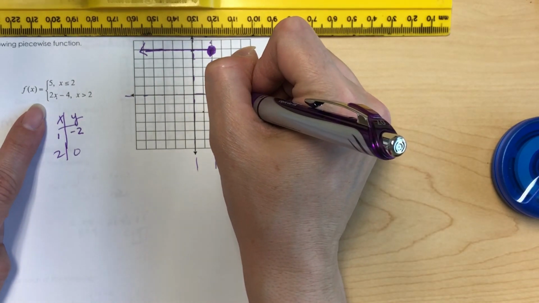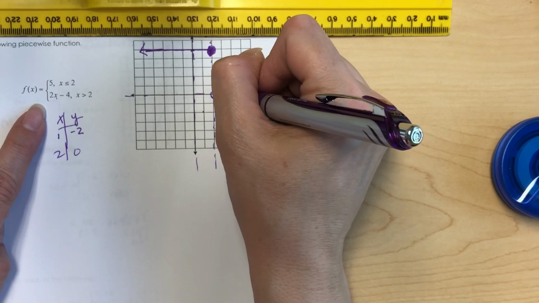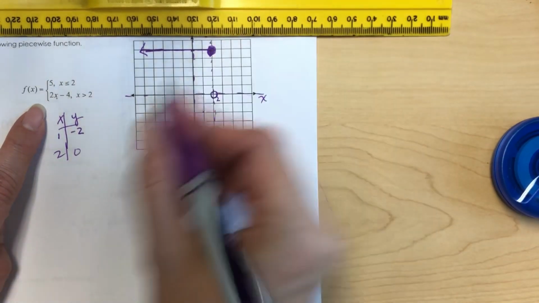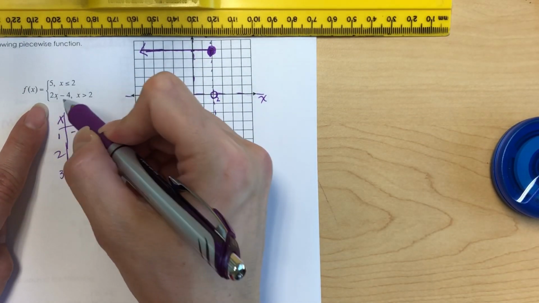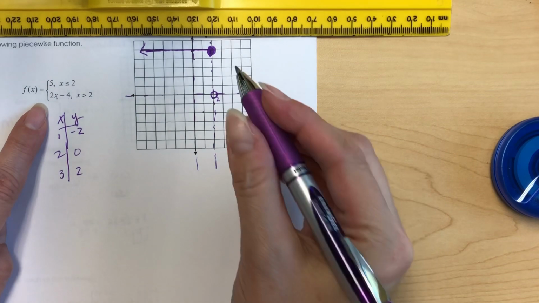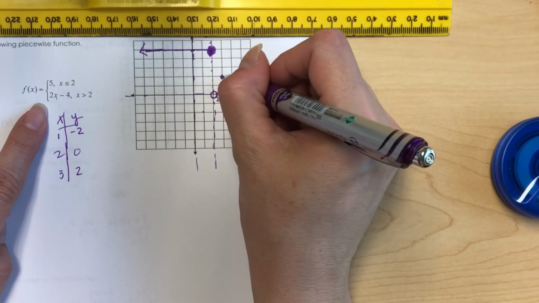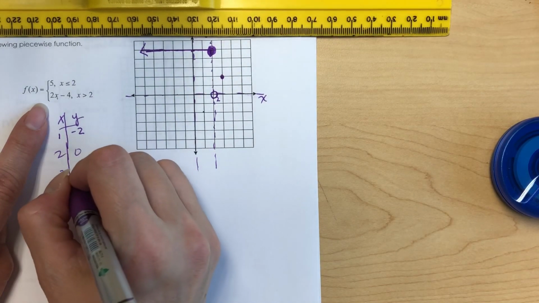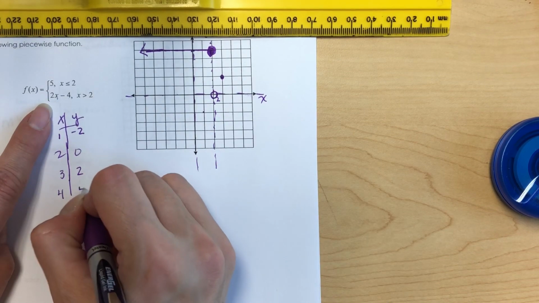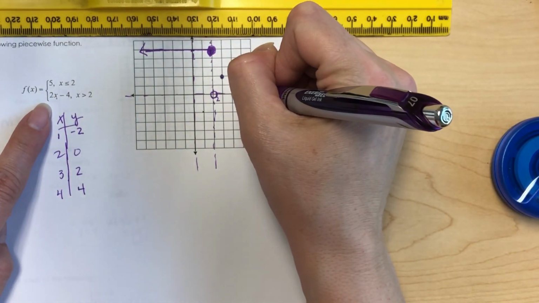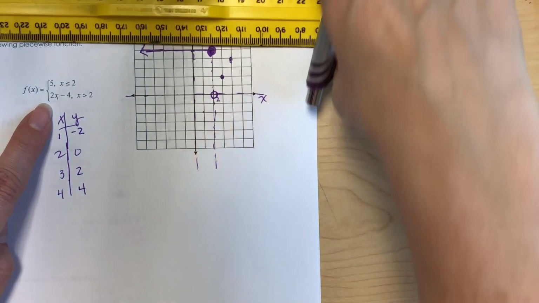So that means I can put an open circle right here because the graph would touch there if it was defined at 2. All right, now let's put in 3. 2 times 3 is 6. 6 minus 4 is 2. So the ordered pair 3, 2 can go on the graph there. And if I put in a 4, 4 times 2 is 8. 8 minus 4 is 4. So ordered pair 4, 4 is here. And I can see that they're lining up.